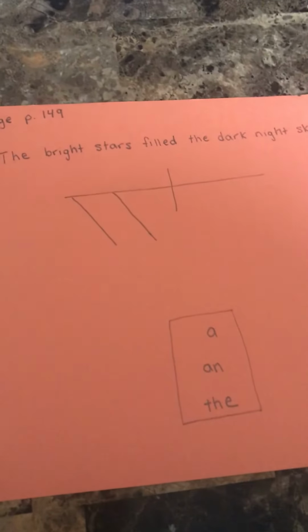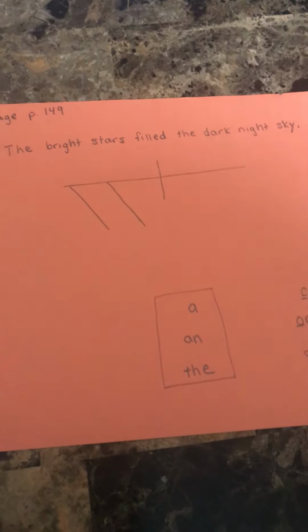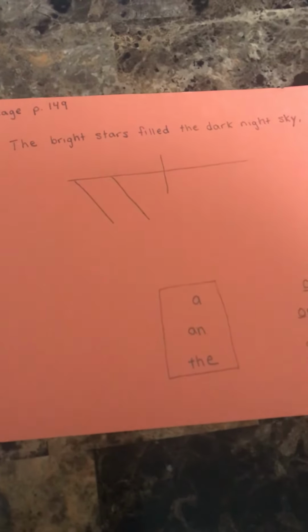But today we're going to take it a step farther, and now we're going to be diagramming sentences. So this is number 1 on page 149, so if you're open to the page, then you can work along with us and you'll have one of them done already. So the bright stars filled the dark night sky.